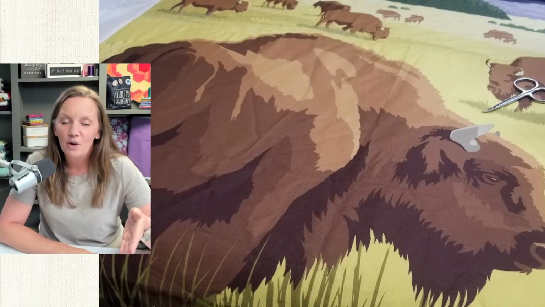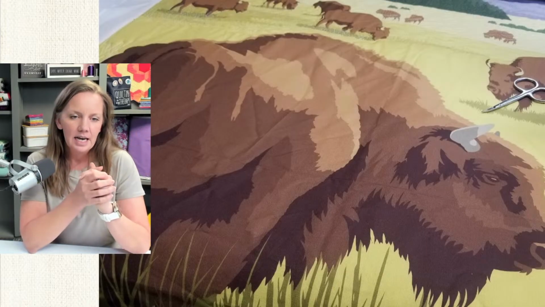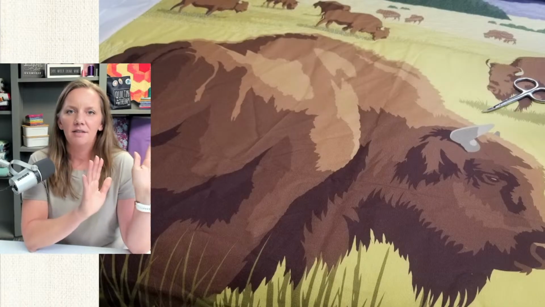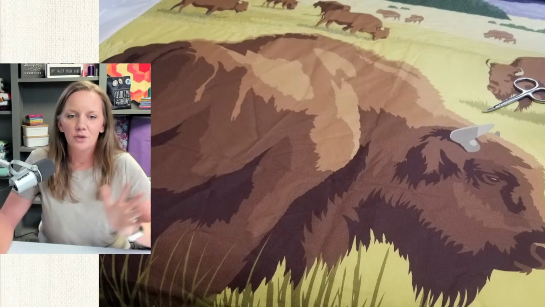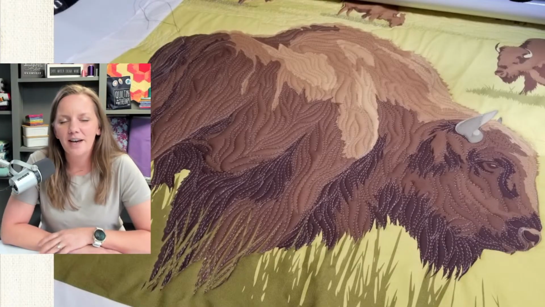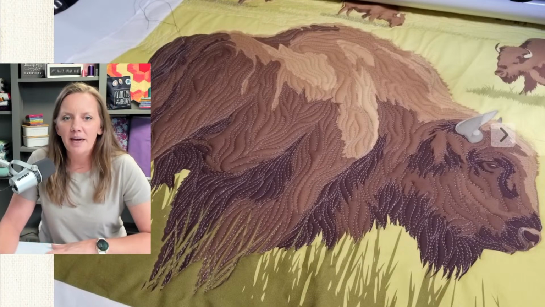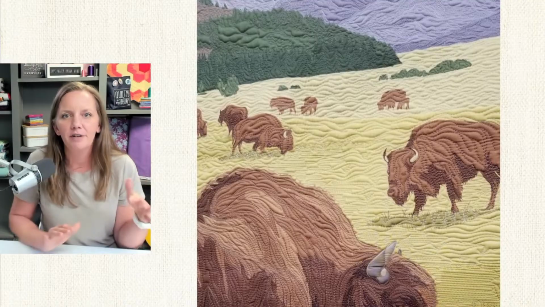Again, even though this was more, I'll say thread play, I think thread painting sounds too fancy, I'm still using the panel itself as a guide. Where the colors were, I just added some fur, some wavy lines and followed the design of the animal. I love how it turned out, but just know that if you're dealing with a panel like that, you don't have to quilt everything the same way.